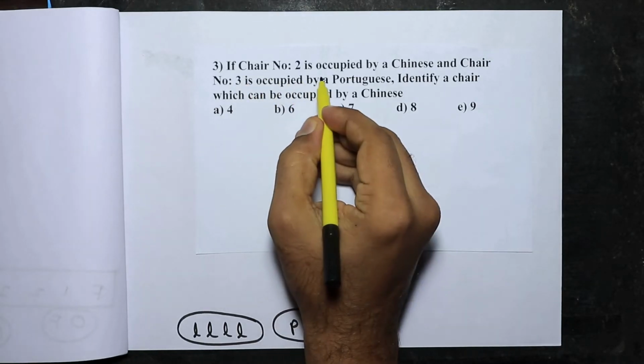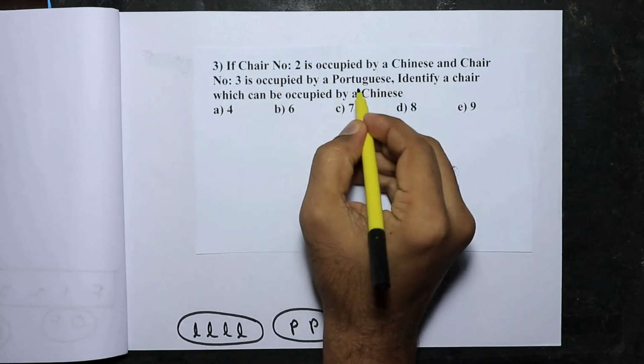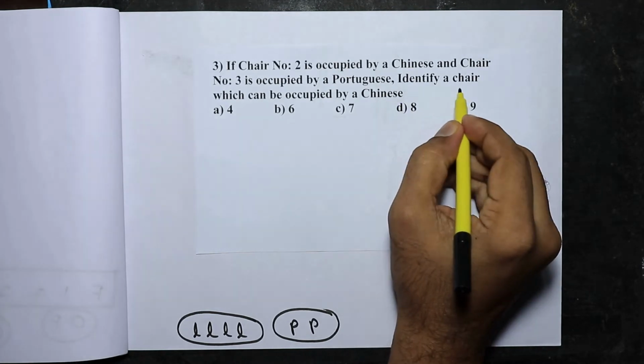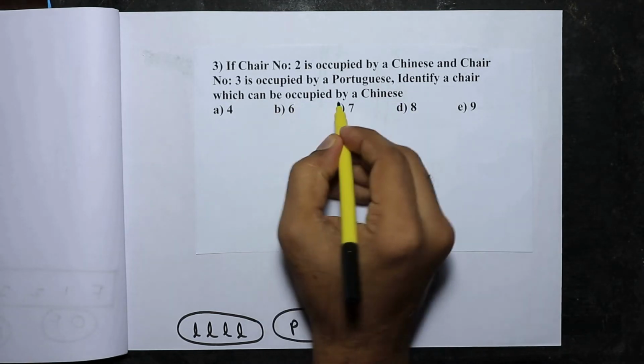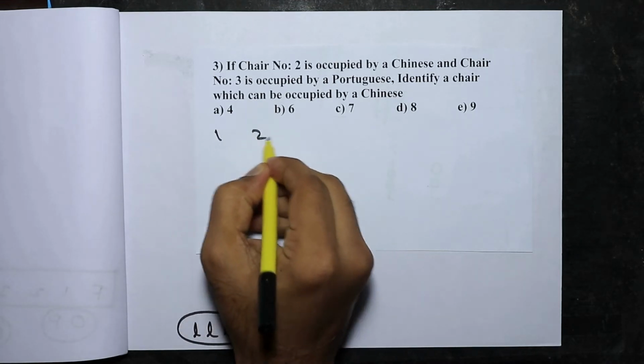If chair number 2 is occupied by a Chinese and chair number 3 is occupied by a Portuguese, identify a chair which can be occupied by a Chinese. I'll mark the 9 chairs like this.